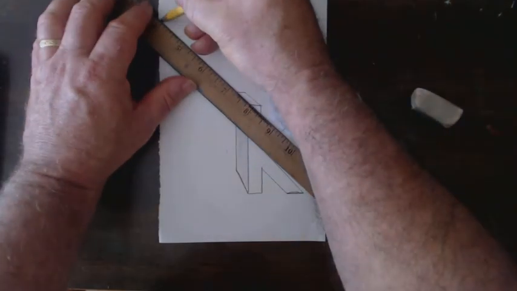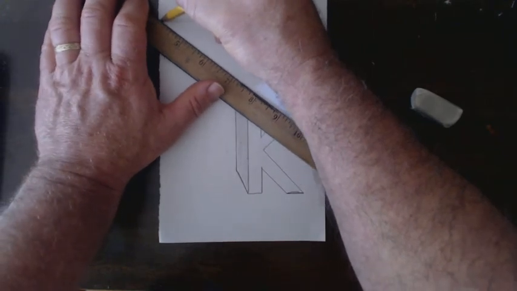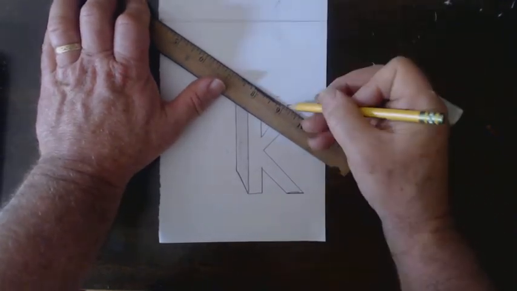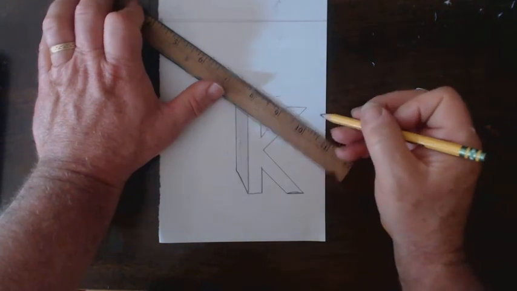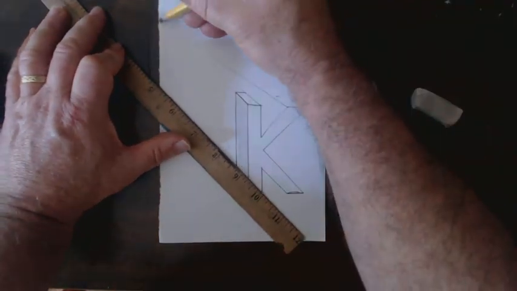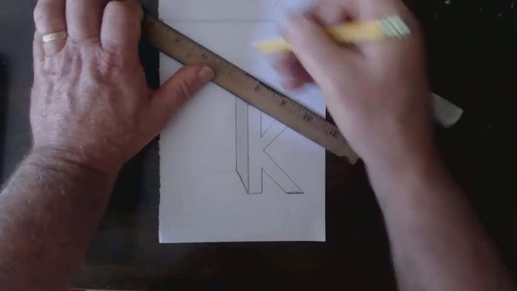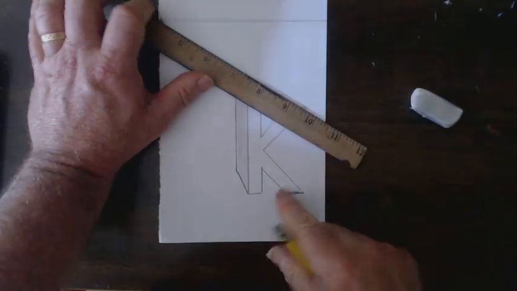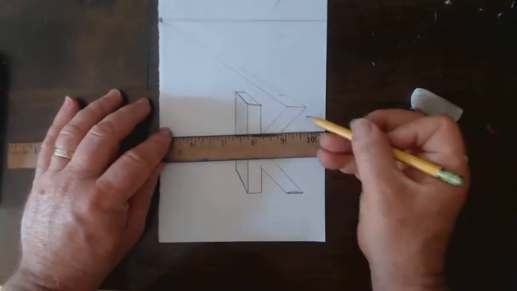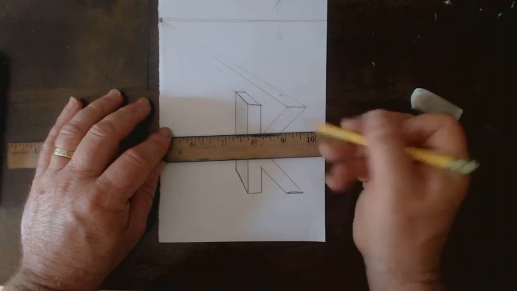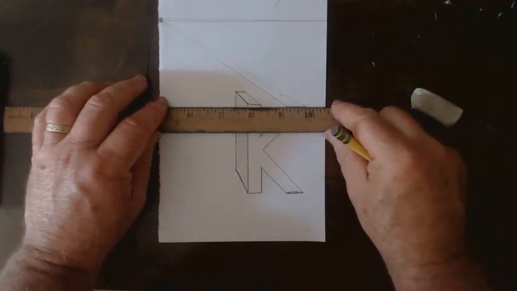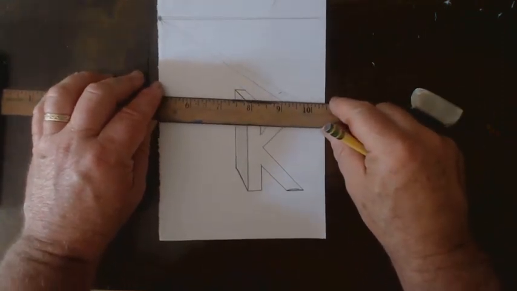All right, pencil on the vanishing point, pivot till we get to the top of the K, make a line. Repeat for the other corner. Make a line. What was the front edge? Ooh, that's a horizontal.